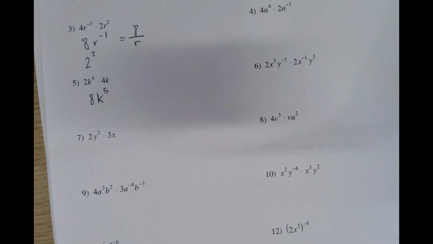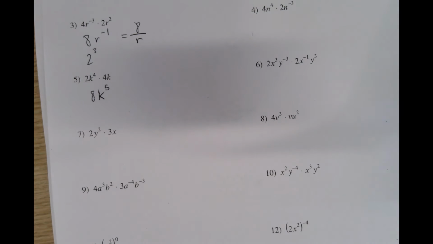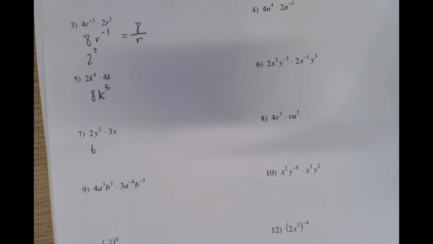Okay, so this starts getting a little more confusing once we start adding in more variables, right? So what you want to do is, again, focus on the numbers first that are in front, the coefficients. You can multiply them first. So you have 2 times 3, which is 6. The next thing you want to focus on is listing this in alphabetical order. That's usually how mathematicians do this.